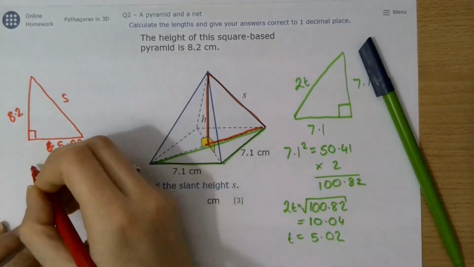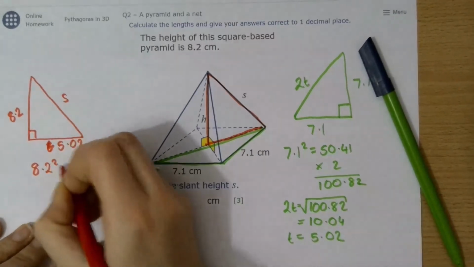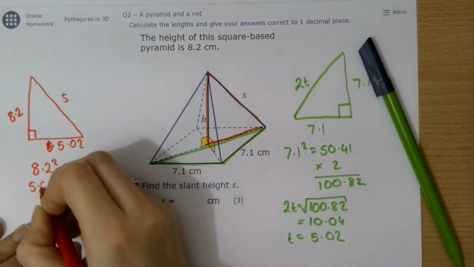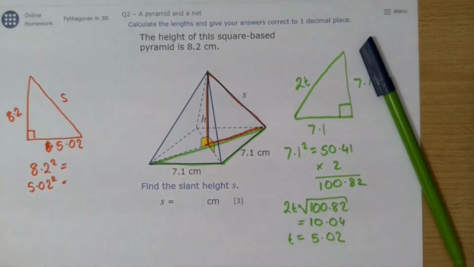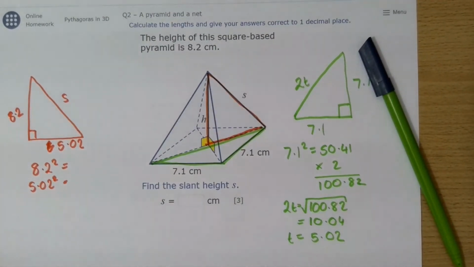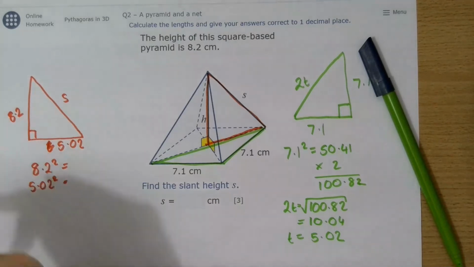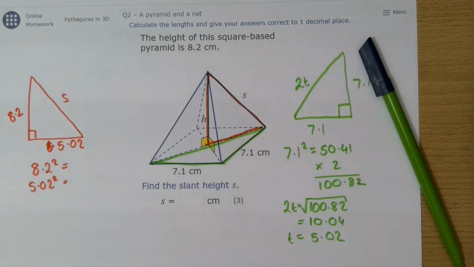So we need to do 8.2 squared, and we need to do 5.02 squared. Which gives me 25.205.